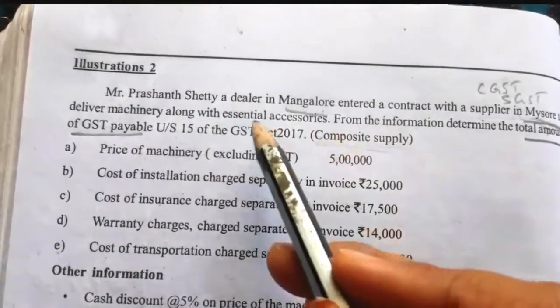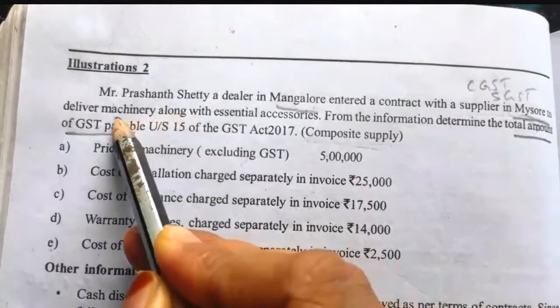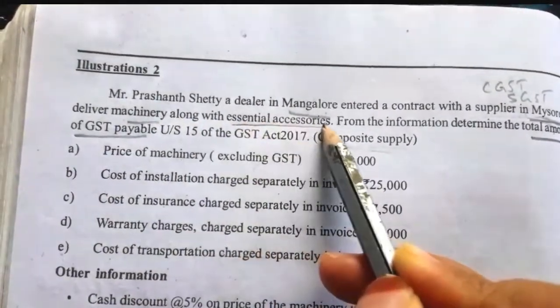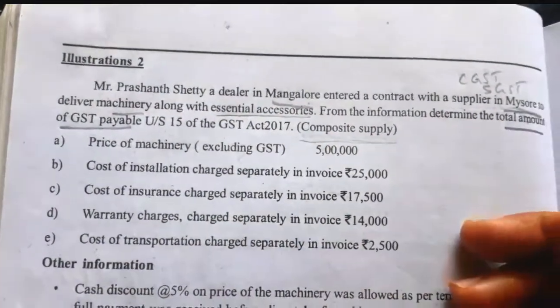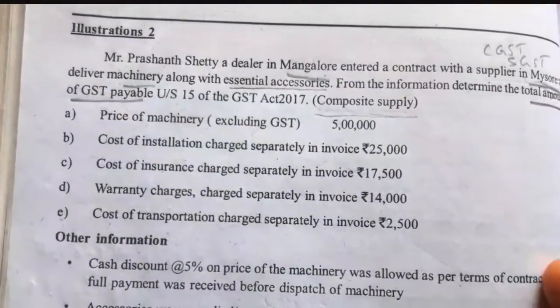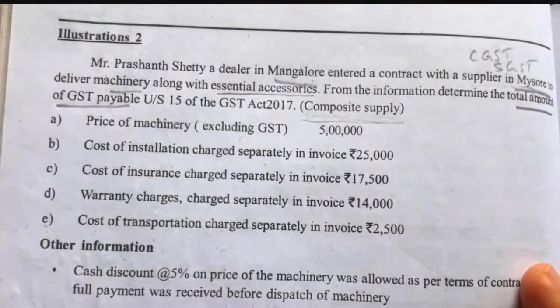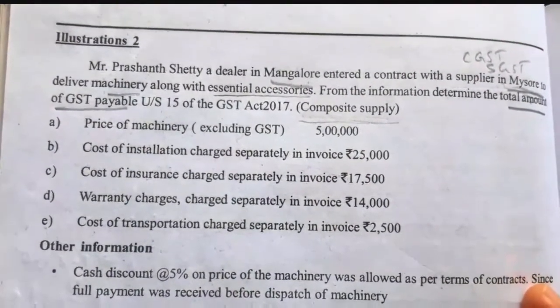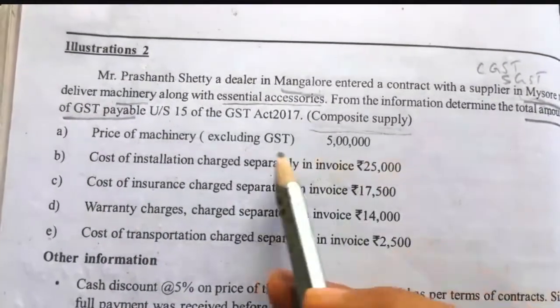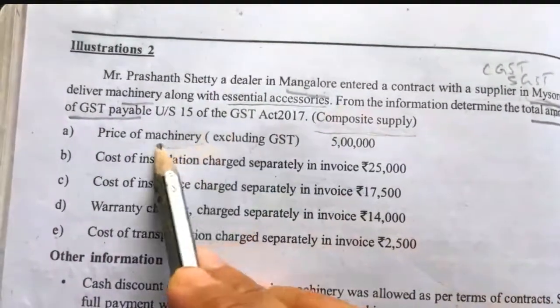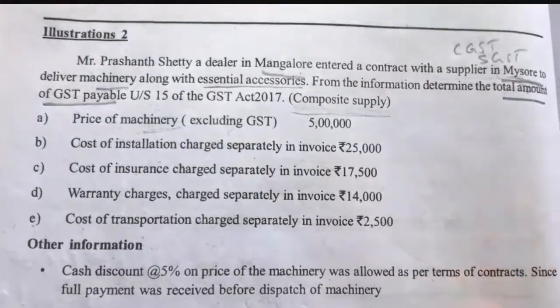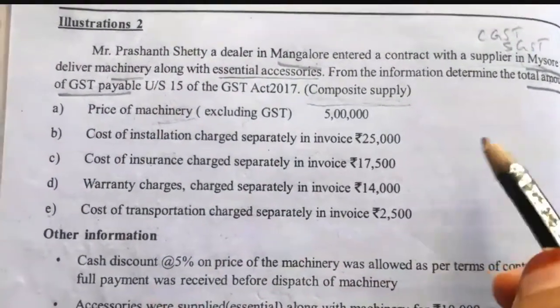Here they have entered into a contract for the delivery of machinery along with the essential accessories. So it is a composite supply case. In the case of composite supply, the tax rate applicable will be the tax rate of the principal supply. That is nothing but machinery, so the tax rate of machinery we have to apply while calculating the GST payable. Now we'll see the question.